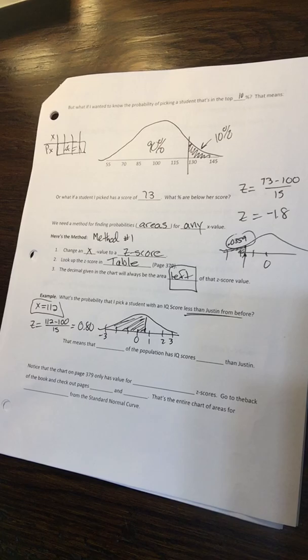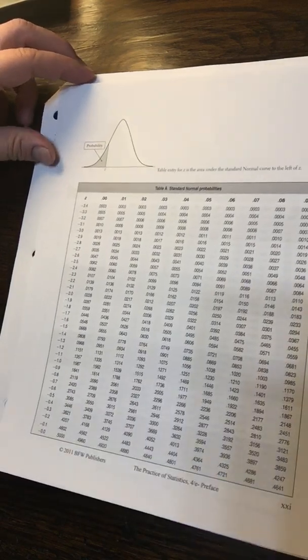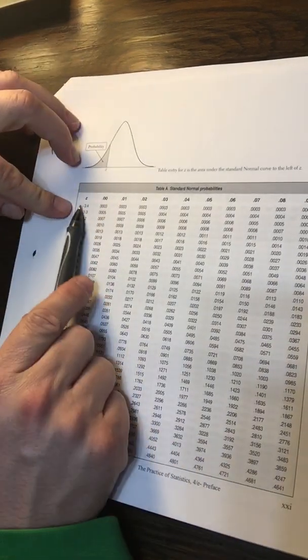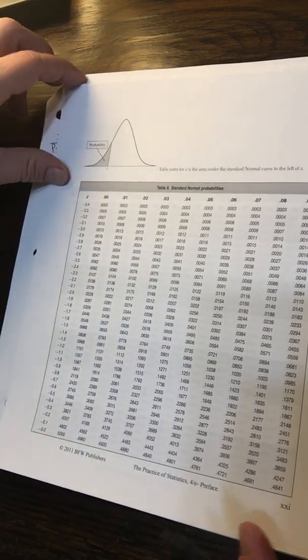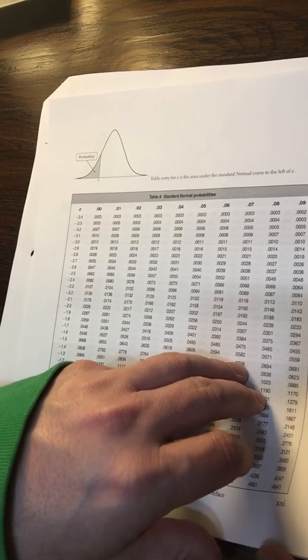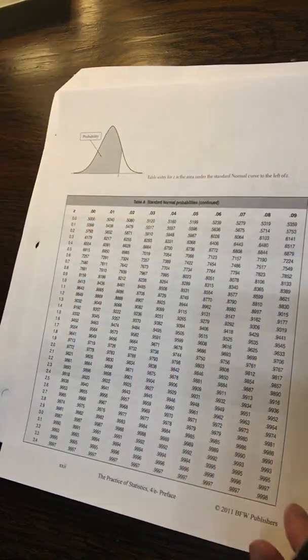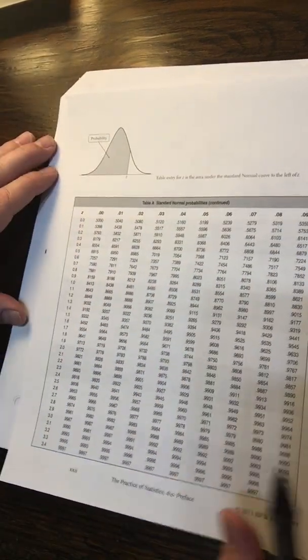And then I go to my chart. The chart is actually 2 pages, guys, in the back of the book. I printed it out so it'd be easier for us to use here in the video. This is the page I was just on in the back of the book. So those are all negatives. If you turn the page in the back of the book, the next page of table A, they're all positive. So you've got to know which page to look for.